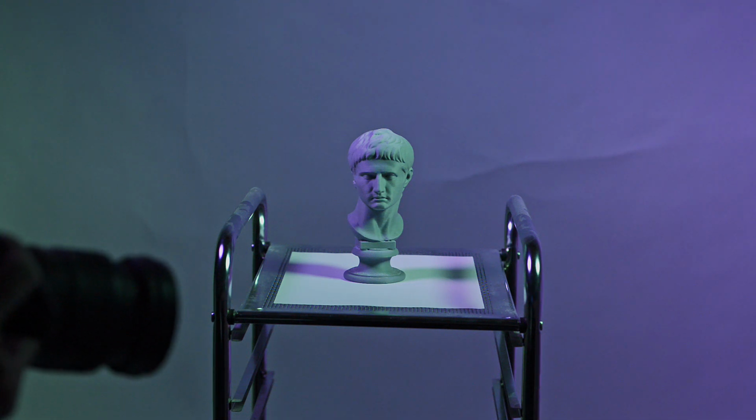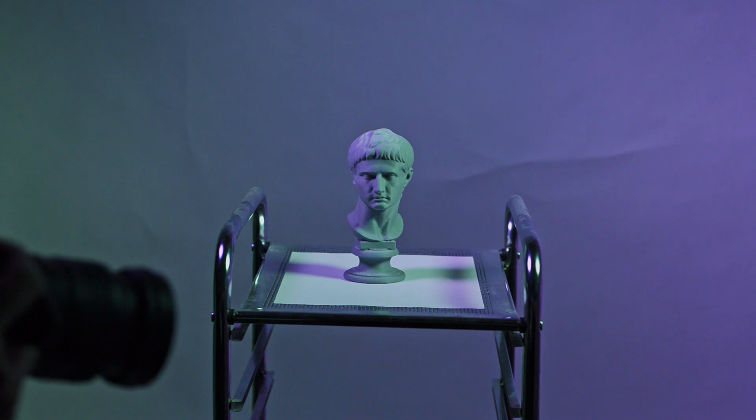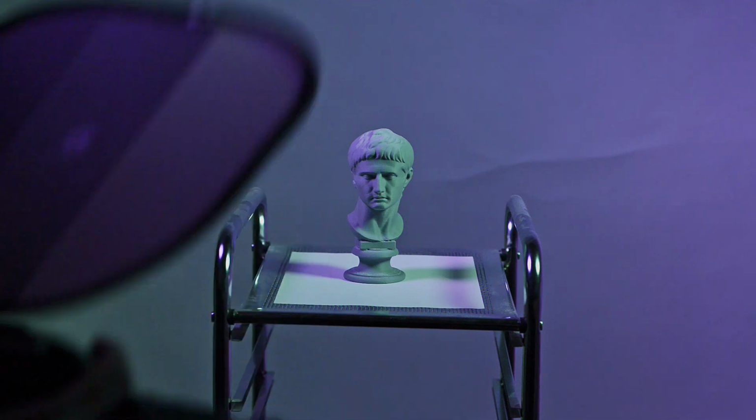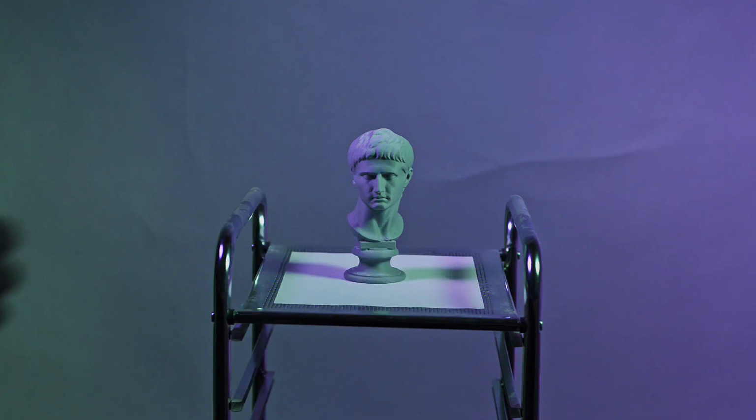I'm going to set my camera to white balance. I'll hold the button down until it starts blinking, put my target out there, take a picture, and it says good. So now I'm going to use this new custom white balance and take a photo.